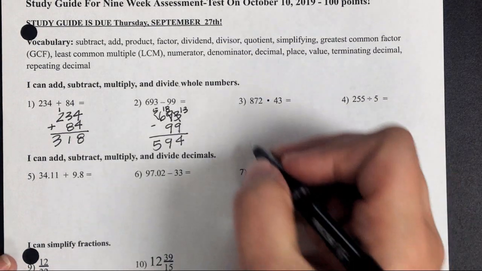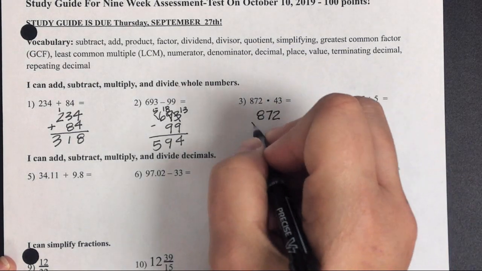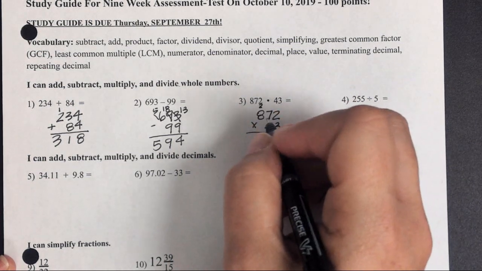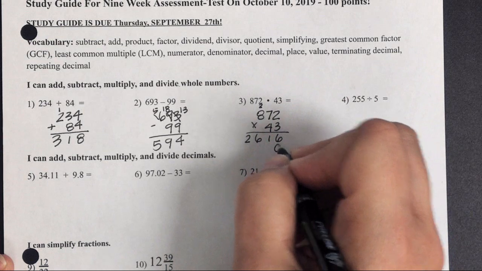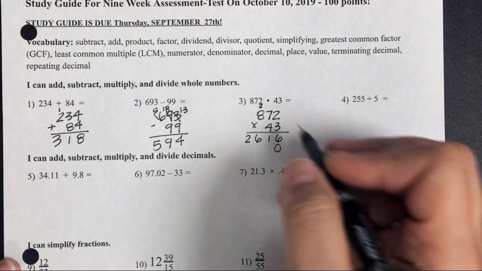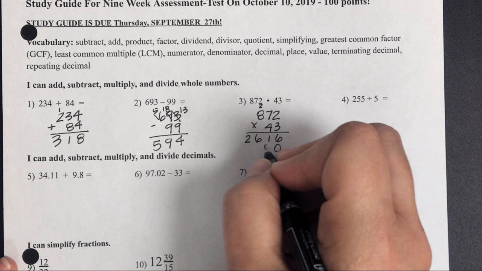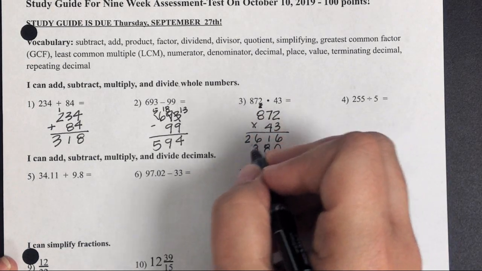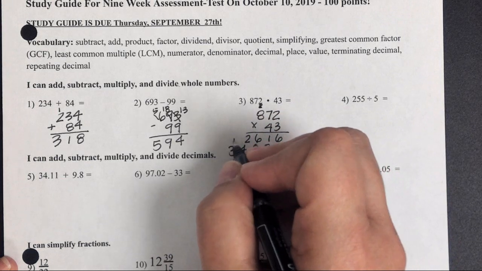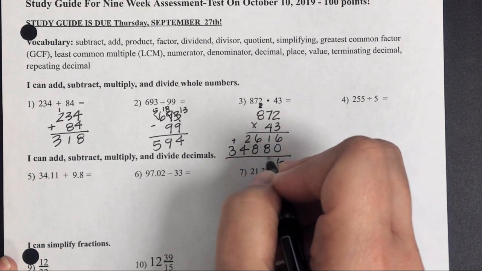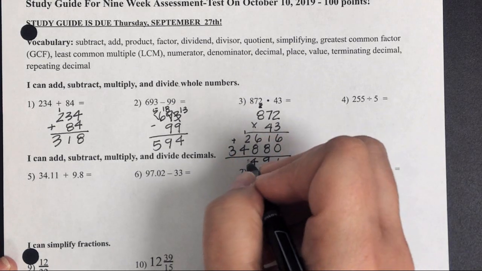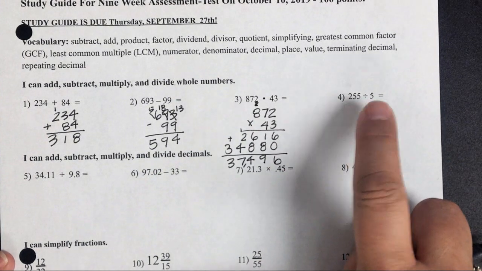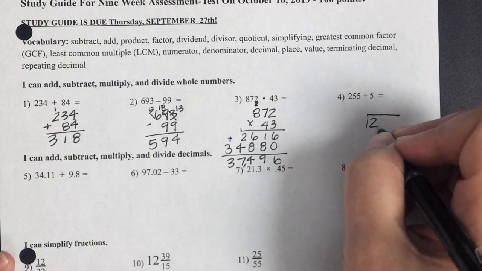dot also represents multiplication. So 872 times 43. That will give us 6, 21, 24. That'll be 26. Do not forget to put your placeholder when you're doing multiple digit multiplication. So 4 times 2 would give us 8. That's 28. And again, that would be 32 plus 2, 34. And adding these together, that would be 37,496.